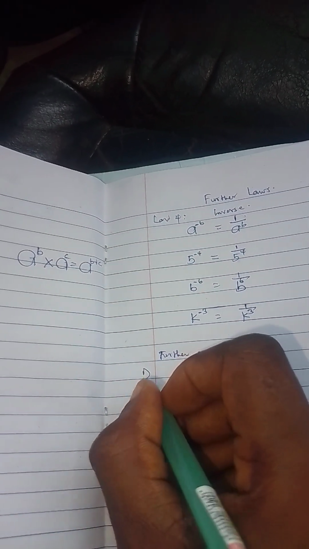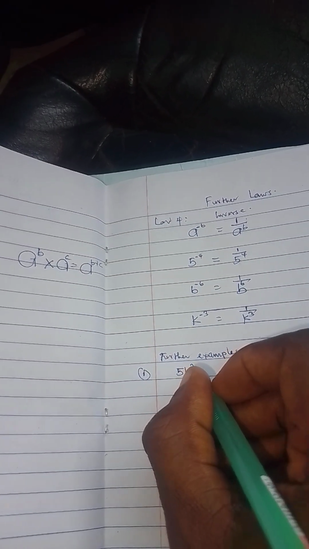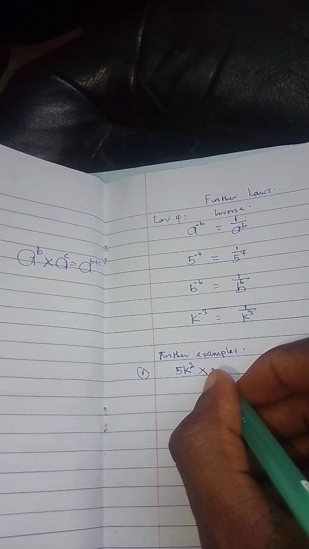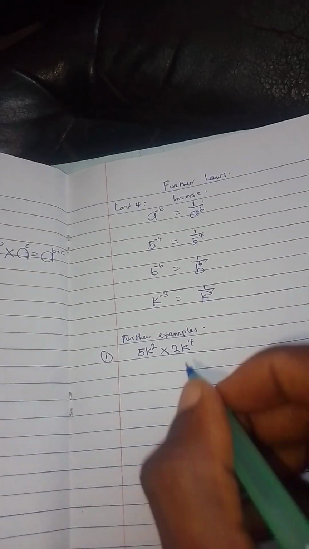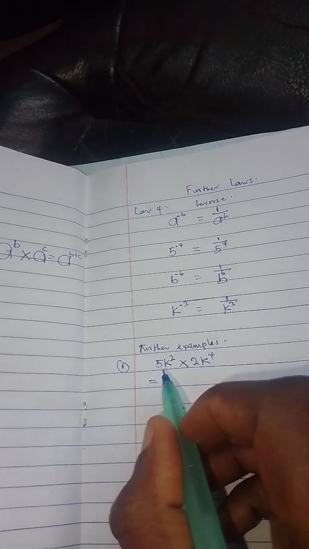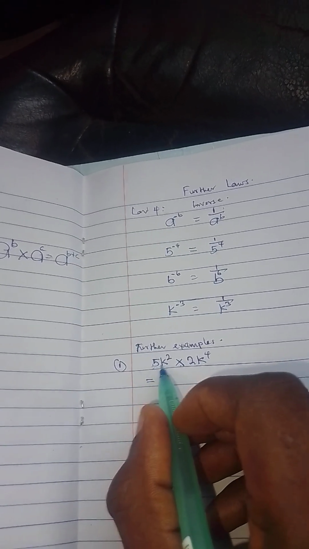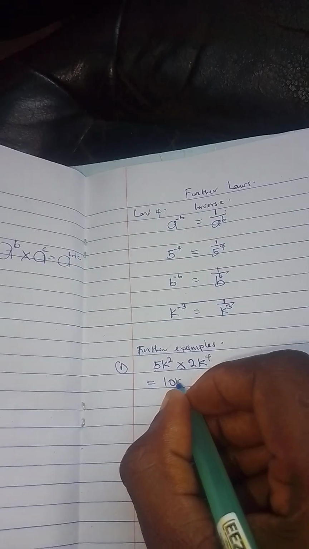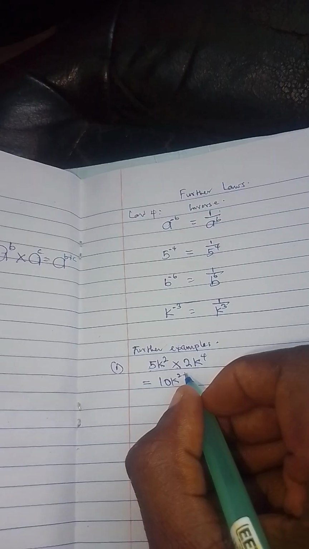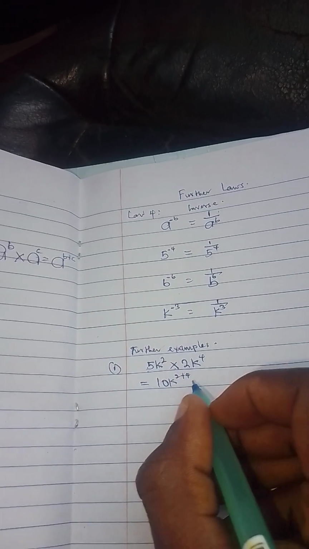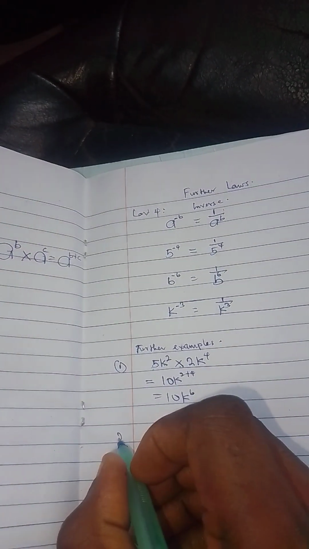So one, I have, let's say, 5k raised to power 2 to be multiplied by 2k raised to power 4. How do we solve this? Very simple. The bases here, 5 and 2, are not the same, so I'll multiply 5 by 2 to give me 10. Then I have k. K and k are the same, so I'm going to add their index. So my answer will be 10k raised to power 6. Did you get that?